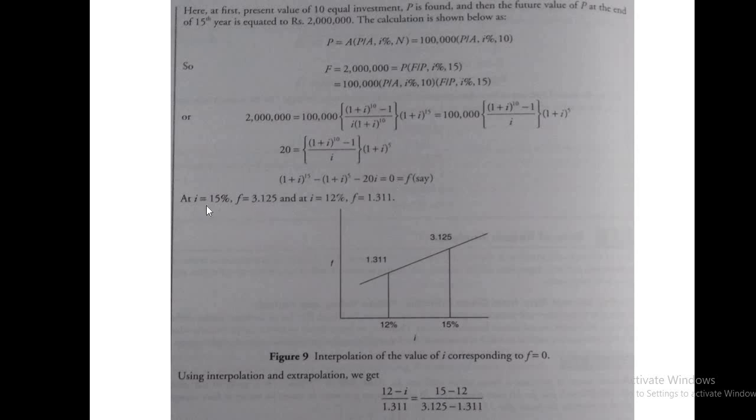For that 15% interest, if we put this 15%, we will get some value F. When we put I equal to 15%, we will get some value equal to 3.125.